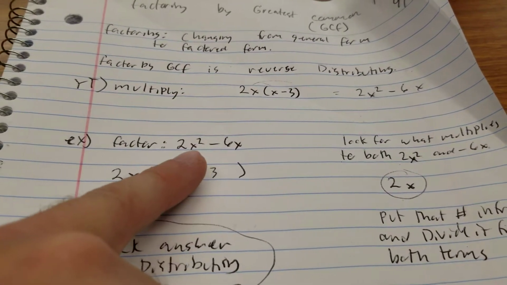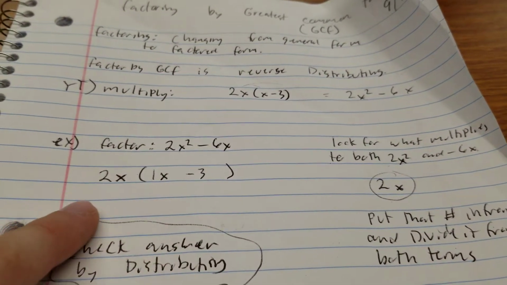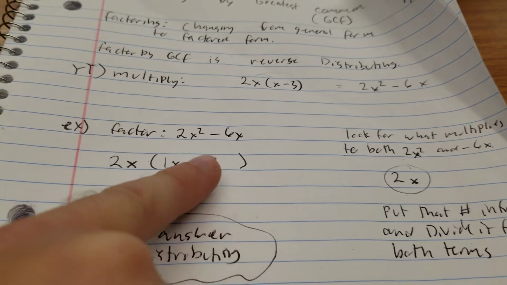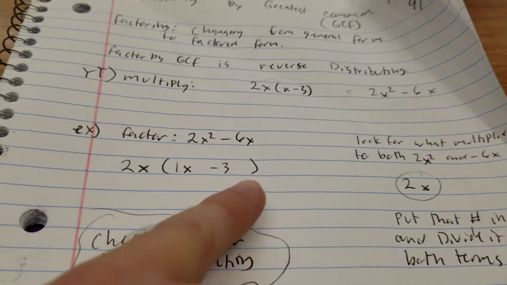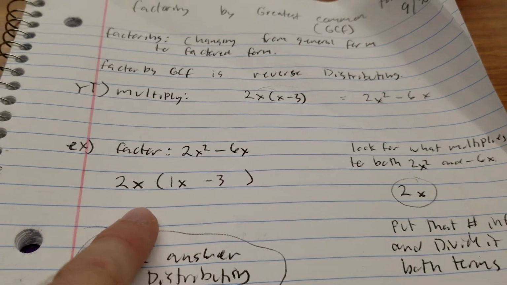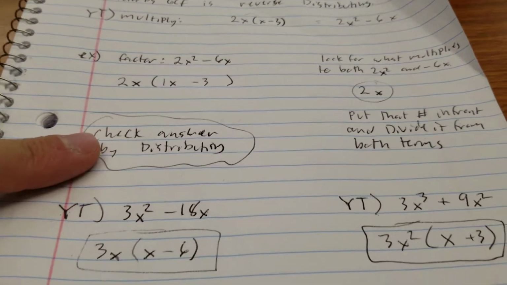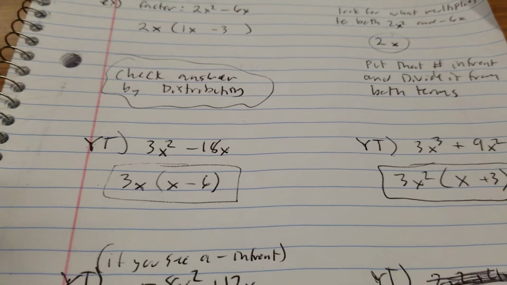And so I do that, and then I can divide 2 divided by 2 to get a 1. X squared divided by x gets me x. Negative 6 divided by 2 is negative 3. X divided by x, that divides to 1 and disappears. And you can always check your answer by redistributing. So here's a couple other ones that I did as you try.